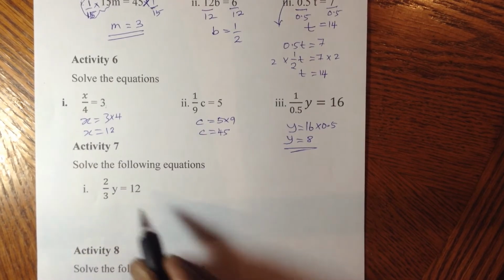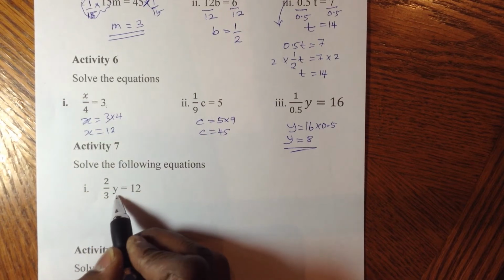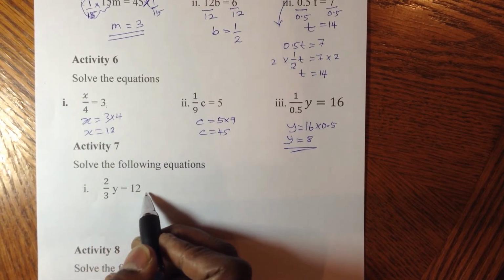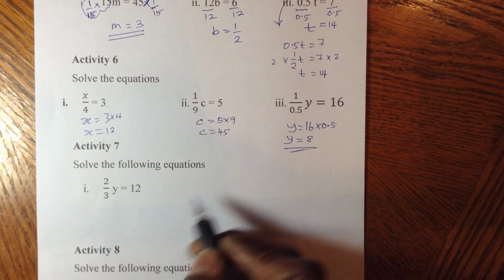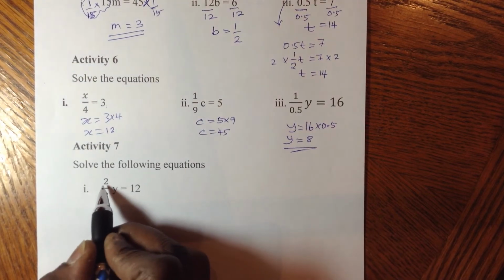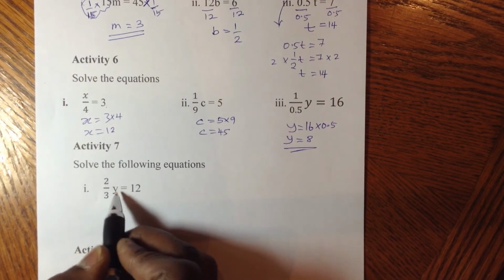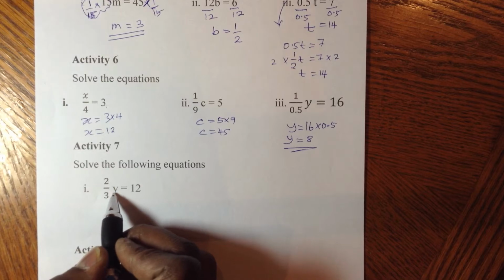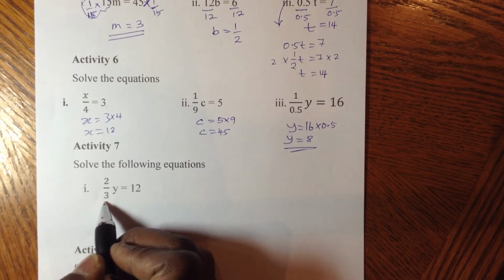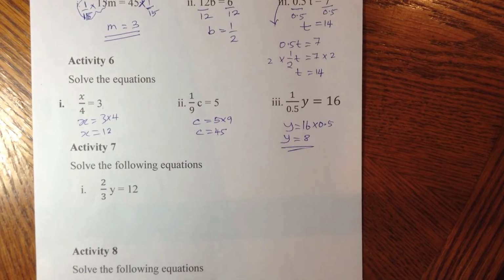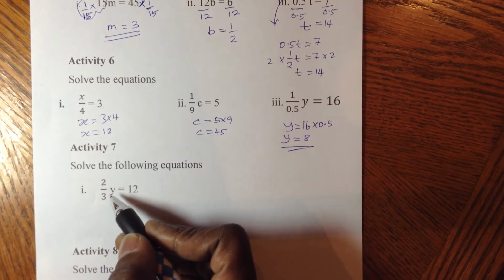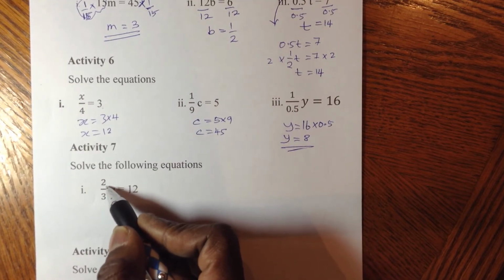Over here, 2/3 times y equals 12. There are 3 ways you could do that. 2 times y over 3 equals 12 is one way of seeing it. In that case, the multiplicative inverse of times by 2 is dividing by 2.